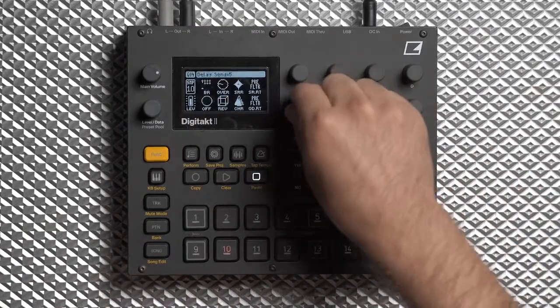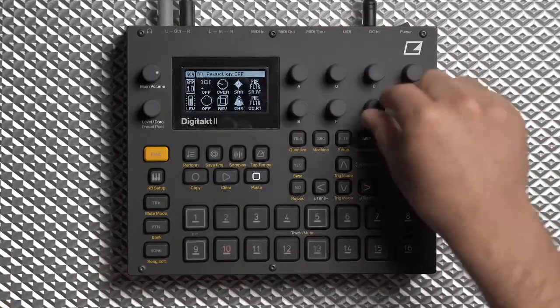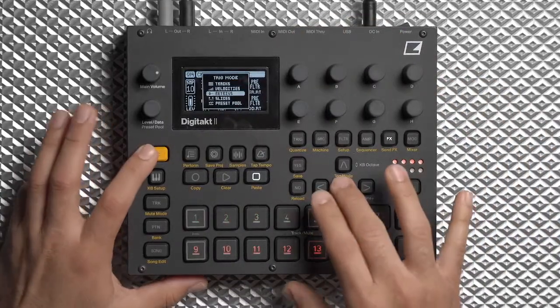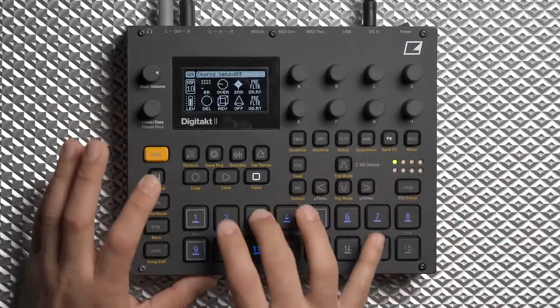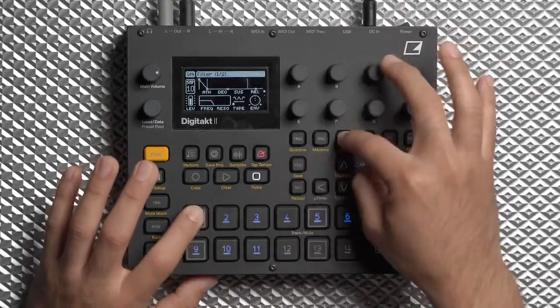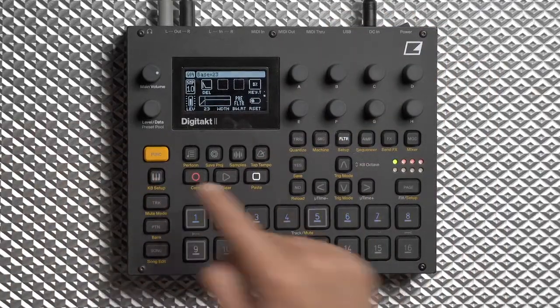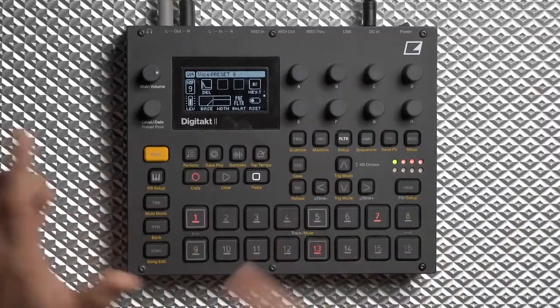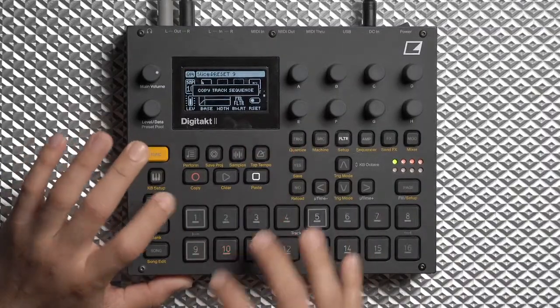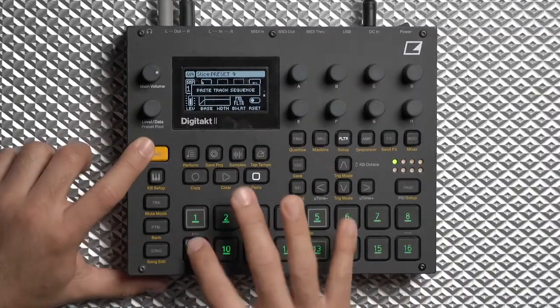Let me take off this reverb, take off this bit reduction, take off this chorus. So now what we have is just the bass, right? Let me take a little bit off. So then what I'll do is just copy that sequence from this track, copy, paste, and what we'll have is just the bass.